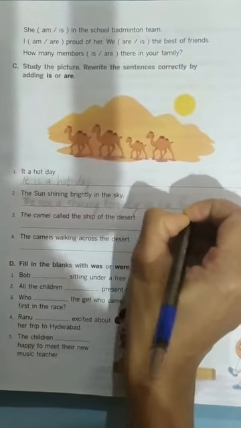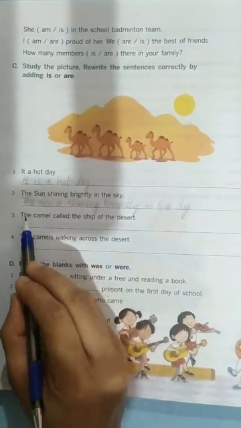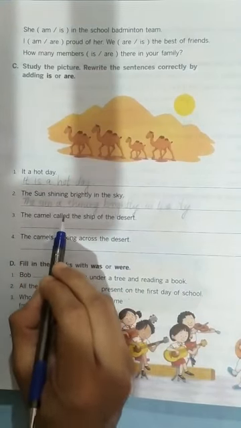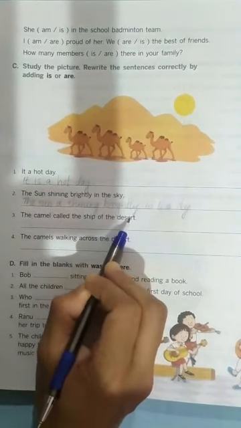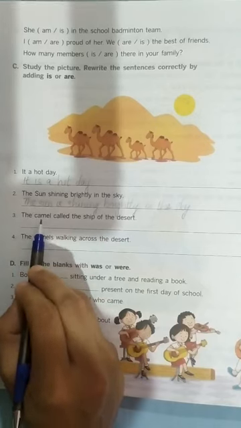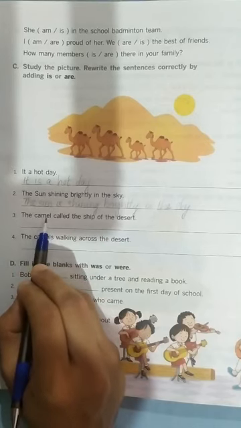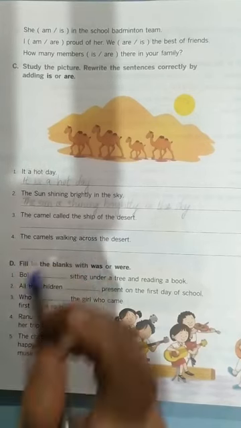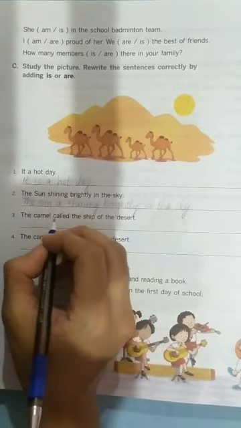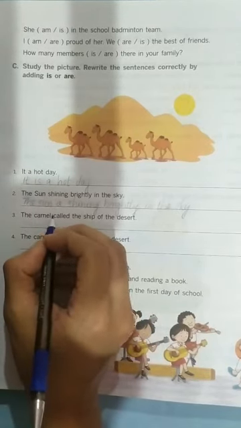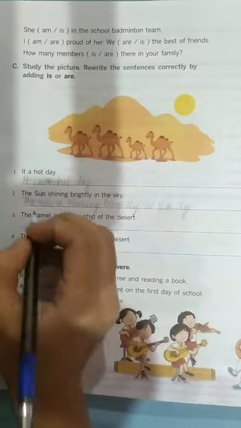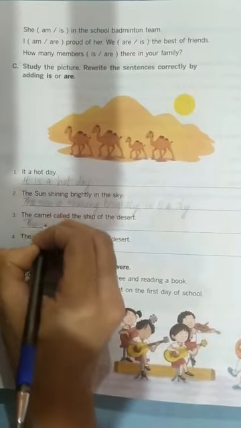Full stop. Then third sentence. The camel called the sheep of the desert. The camel refers to just one camel. It's a singular noun. So we should use the singular verb is.